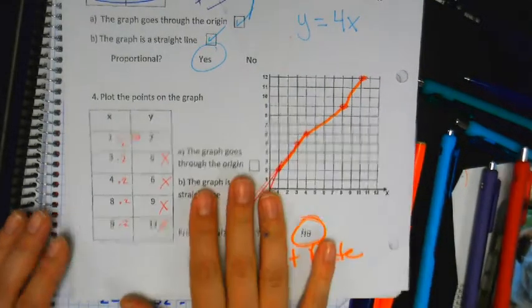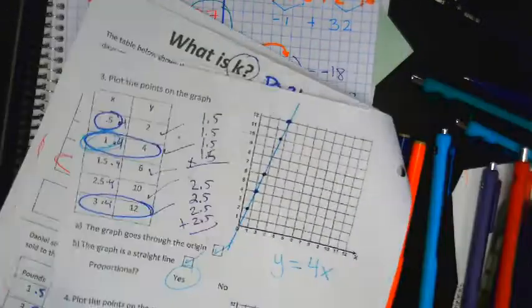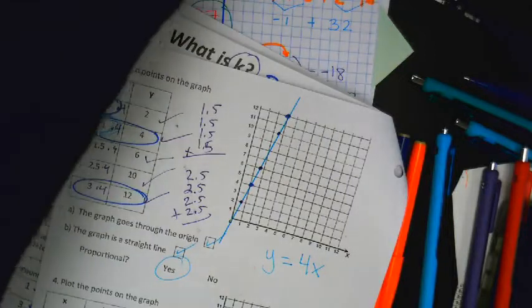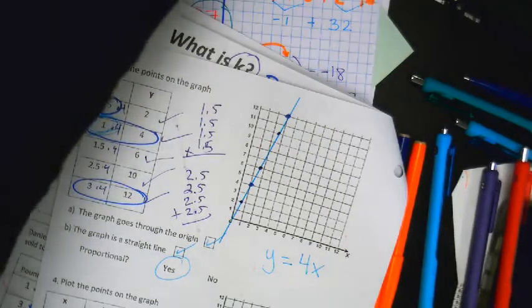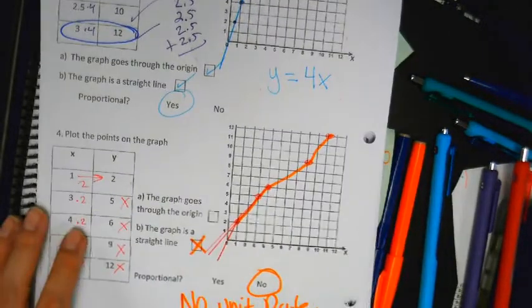All right. We learned a lot today. Does anybody know what constant of proportionality really means? Unit rate. Good. Constant of proportionality.